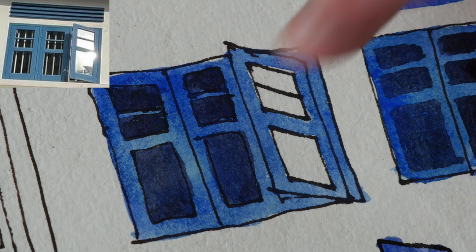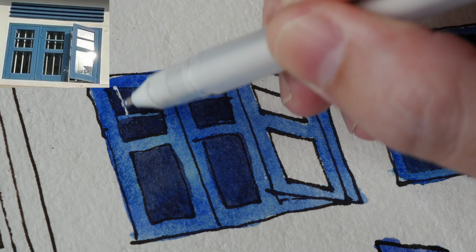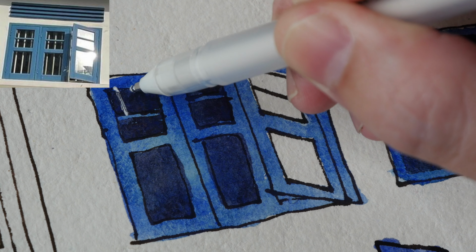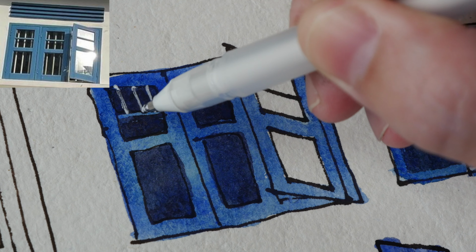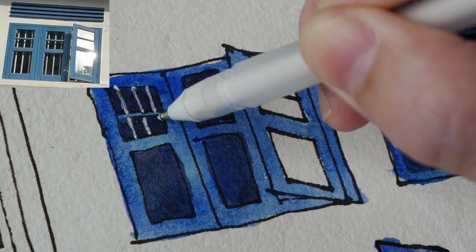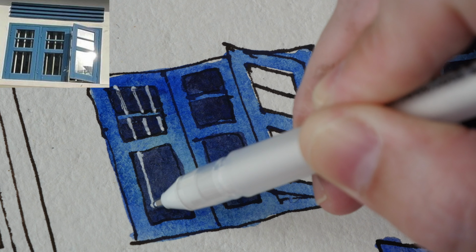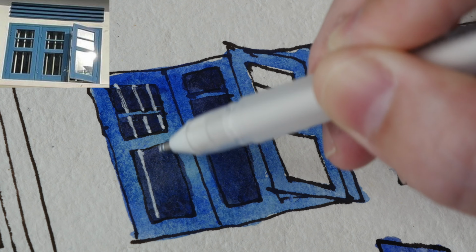So after this is dry, we can use the white gel pen to add the vertical lines. I have to go a bit slower so that the ink can come out. Make sure the vertical lines align from top down.